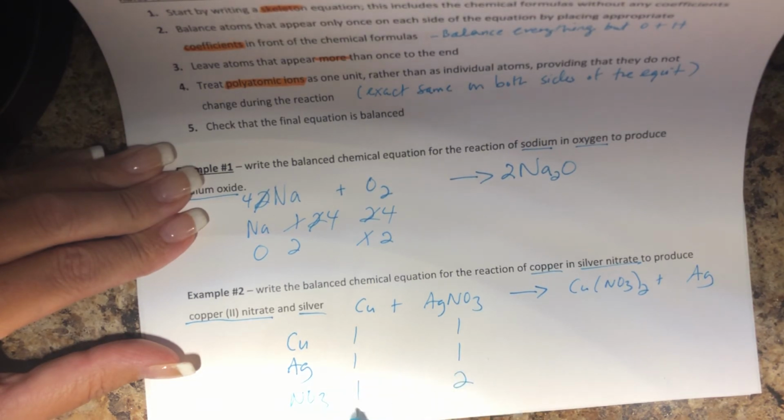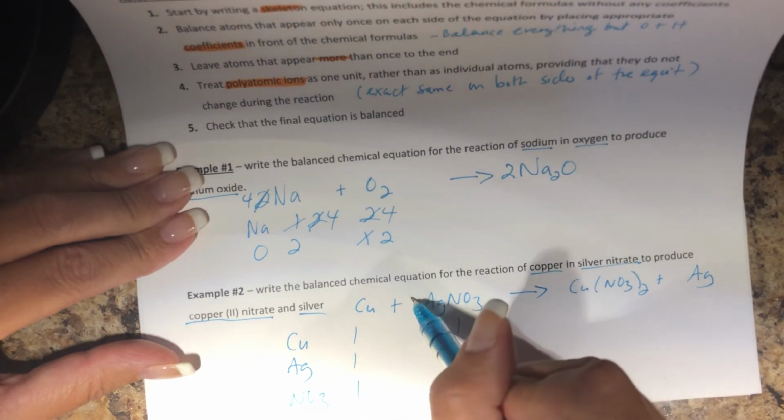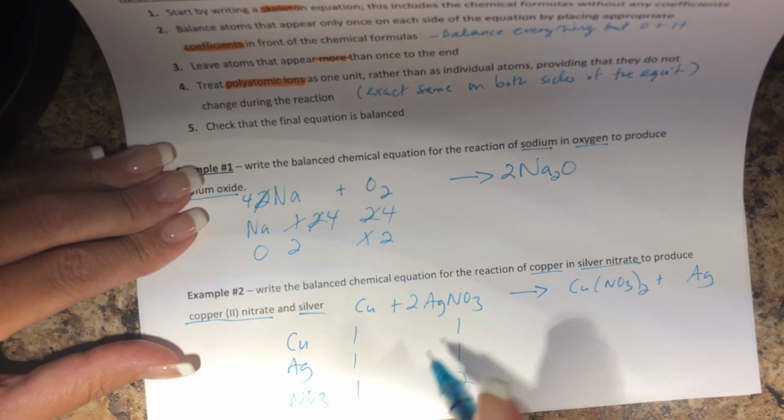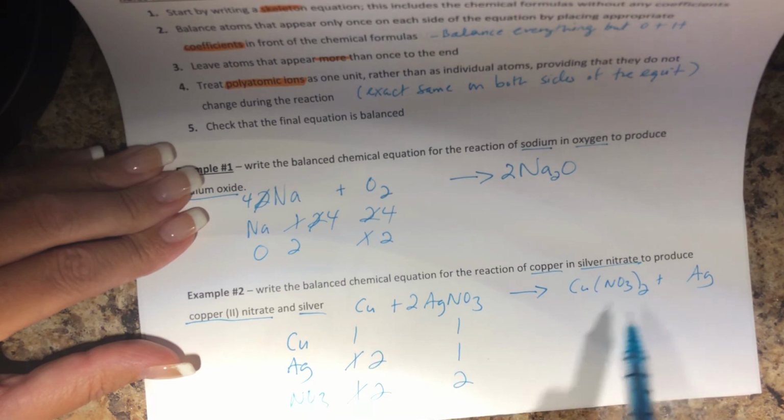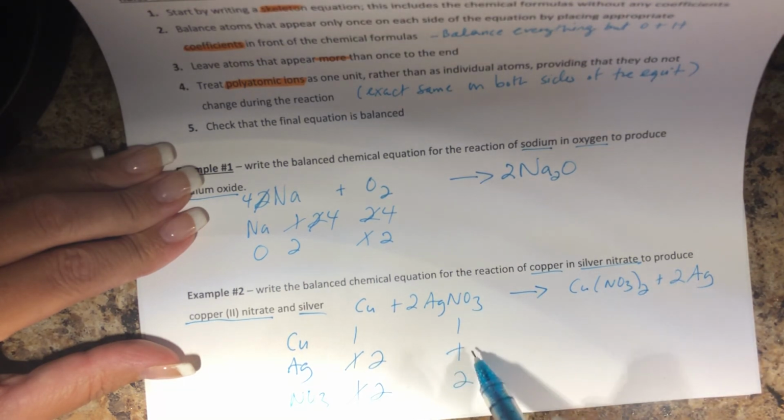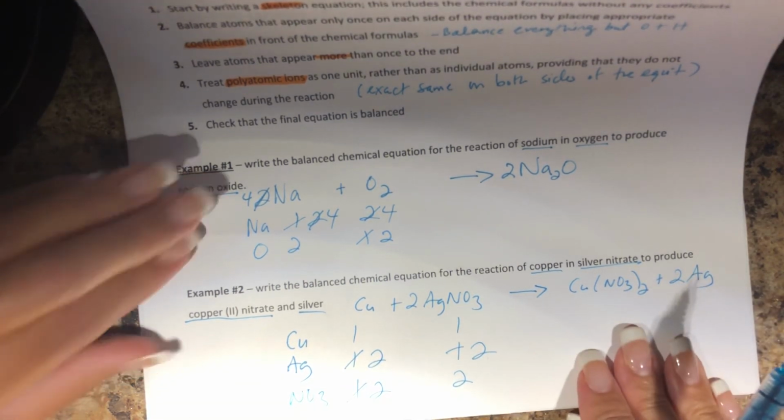Oh, we gotta make a change here. We need 2 nitrates on the reactant side, so we'll put a 2 in front of the silver nitrate. That changes that to a 2, and our nitrates to a 2. So we'll just go back to the product side to put a 2 in front of the silver to make that a 2. And that is it.